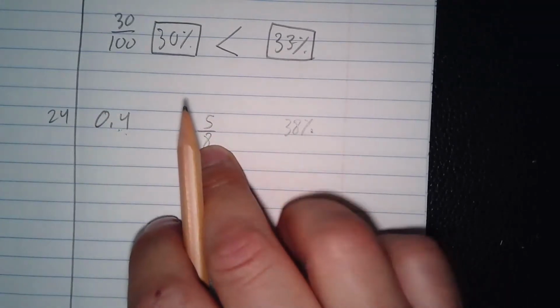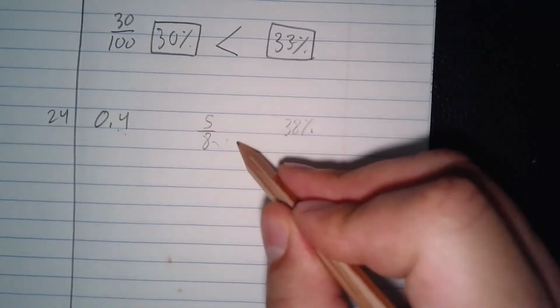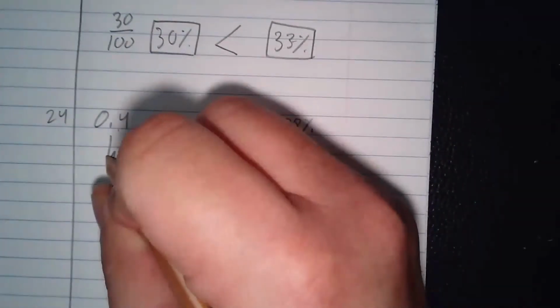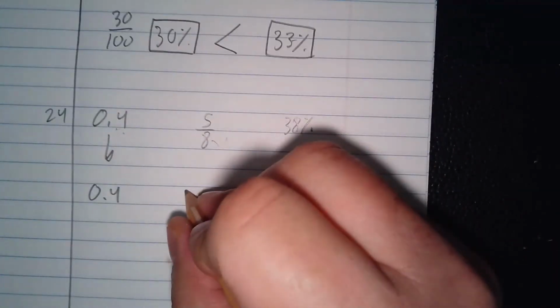And then I can try and see if I can get this to a denominator of 100, but that's going to be a lot of work. It won't work out evenly. So what I'm going to do instead, I'm going to change them all to decimal numbers. This stays the same. And this, I'm going to divide numerator by denominator.